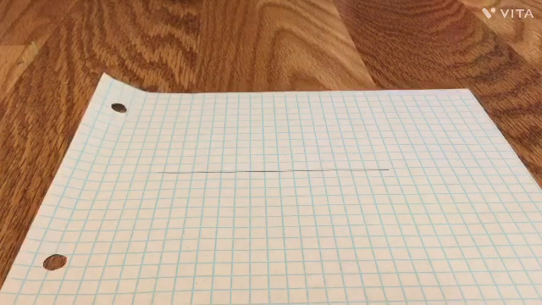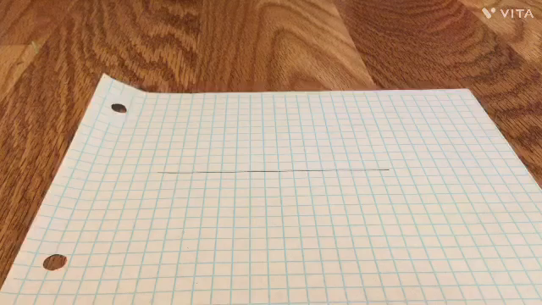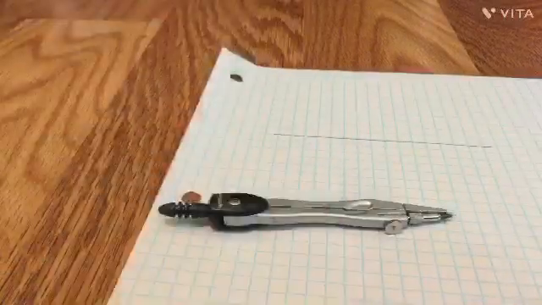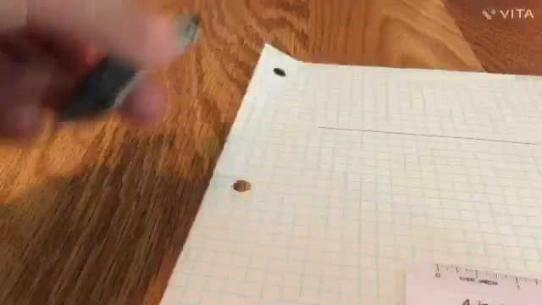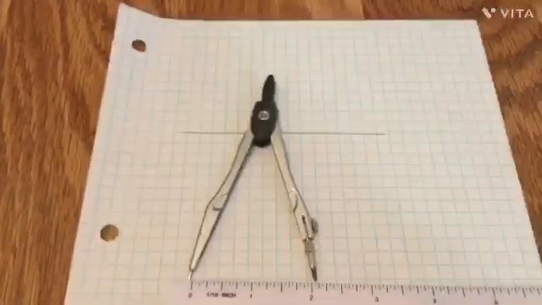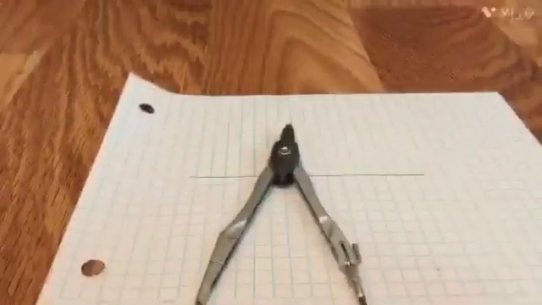Then we're also going to need a compass. You hear the word compass and you might think, why would you need a compass? This is a compass. You set it using your ruler to the number you want, and then you hold the top and you can spin it. So let me show you how to bisect a line.